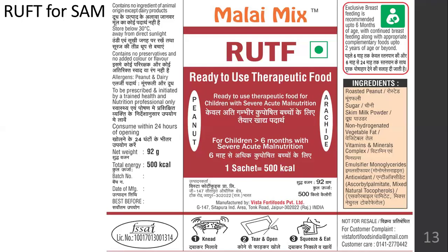So it is under FSSAI. It has been licensed by FSSAI, produced by NIN, National Institute of Nutrition, Hyderabad. Okay, so they had done extensive research on how to give a food that is very inexpensive, ready to use, no need of refrigeration, no need of cooking, nothing. Just tear it open and give it to the child. The child will squeeze it and eat it.